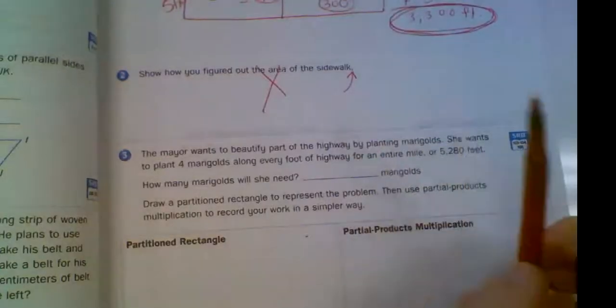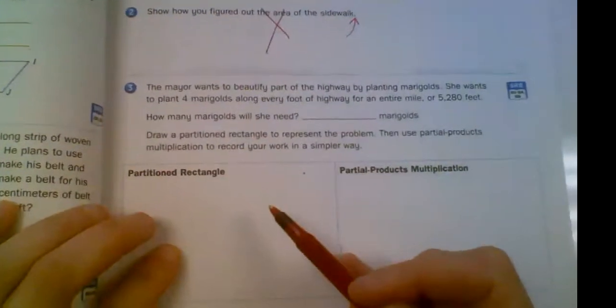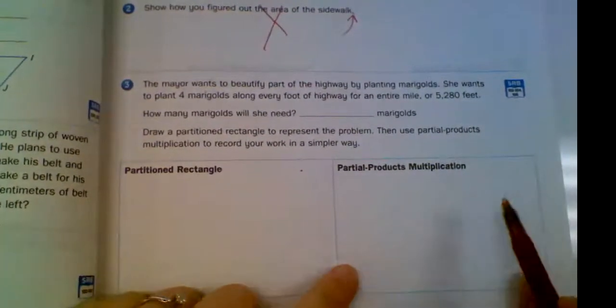The way that we've already learned and practiced up here, we call that partitioned rectangle method, because it's a rectangle and we partitioned. Remember, we talked over the meaning. Partition means to break it down into sections. Okay, so we're going to use that method right here, and then I'm going to teach you partial products in a little bit, because maybe you'll like one way more than another way.